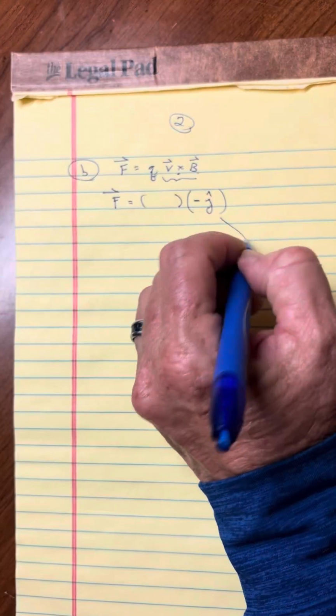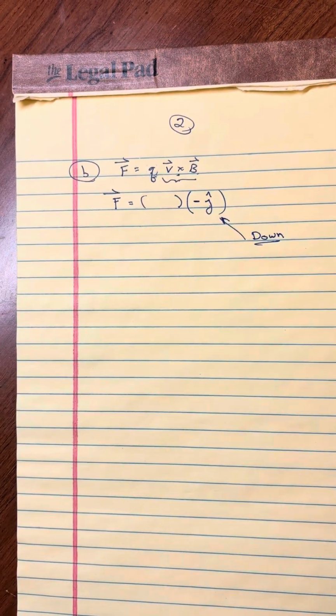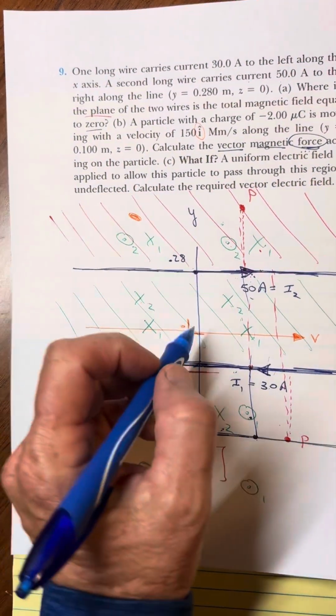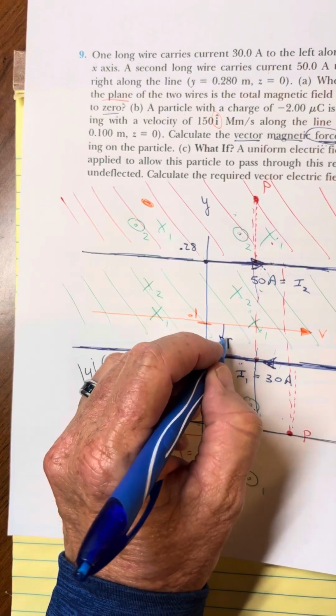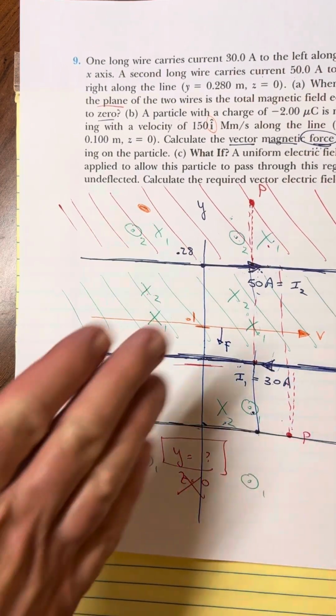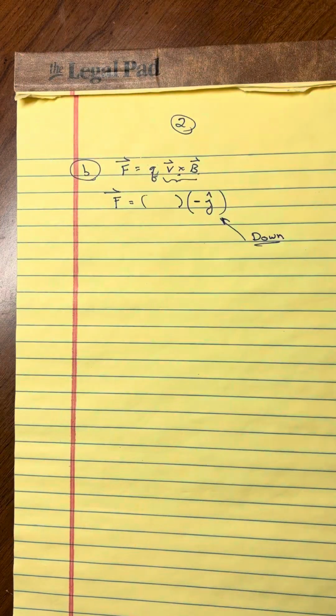Or maybe you can just say down if you want. But on this grid then, there would be this force down, since again, V cross B with a negative makes it down. All right, so we got part of this problem done.